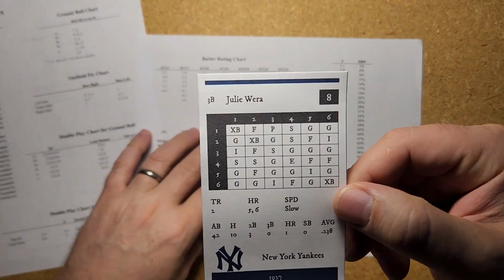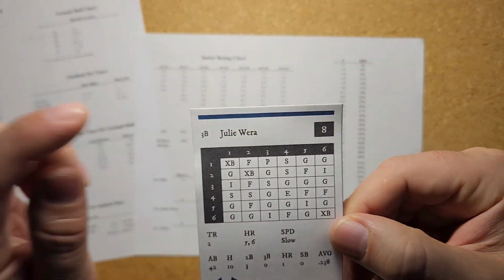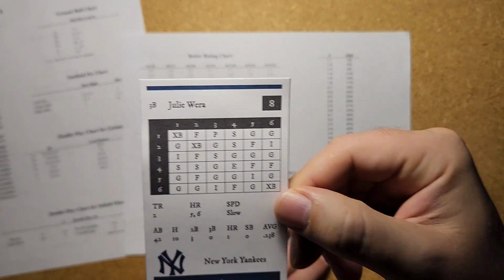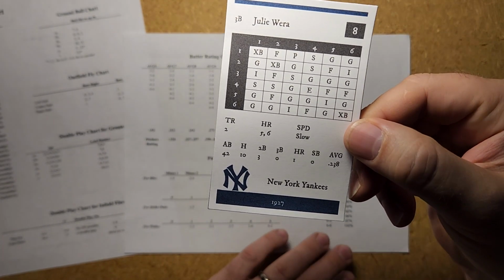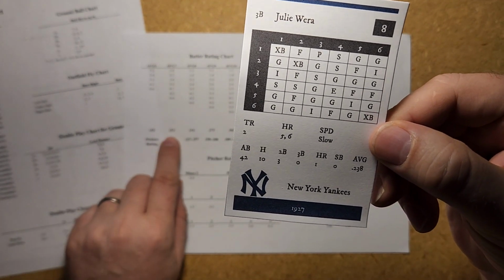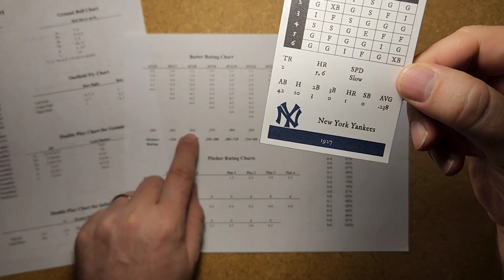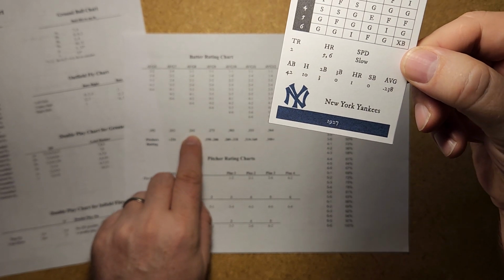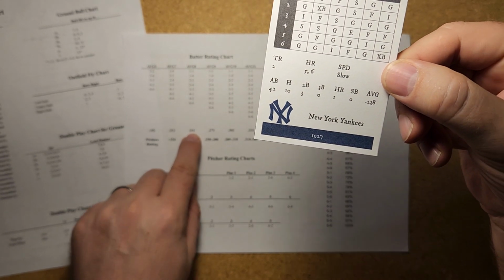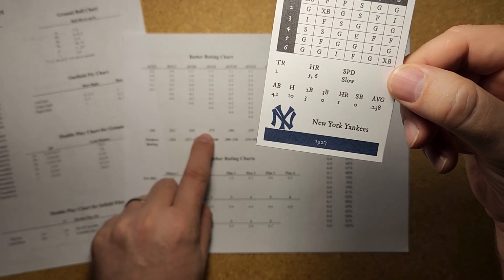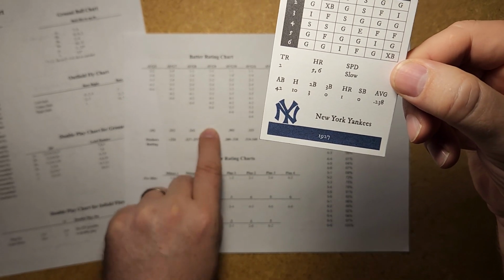So he is a batter who is an 8. Now you look at the batting average. So his average was 238. So that's closest to the 8. Usually if it's under this number, like between these two numbers, then you just put it at the higher number.